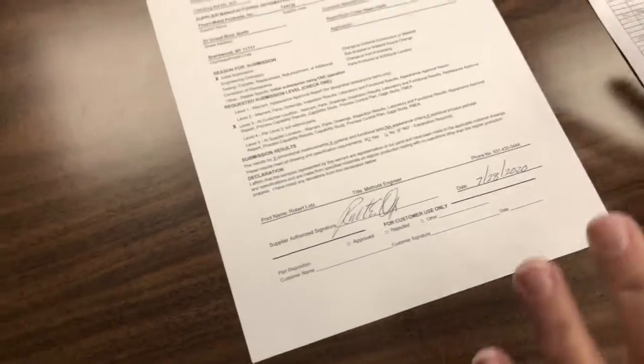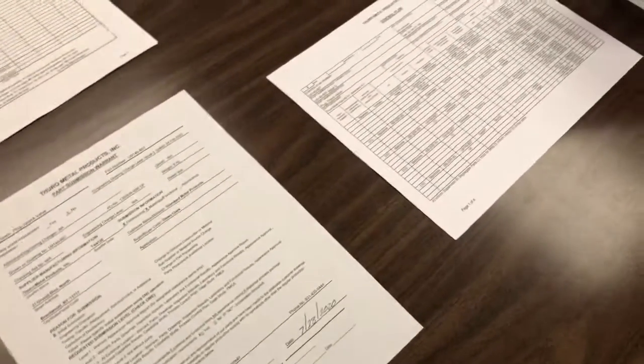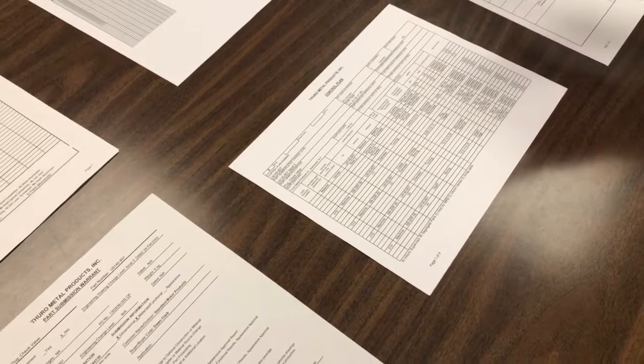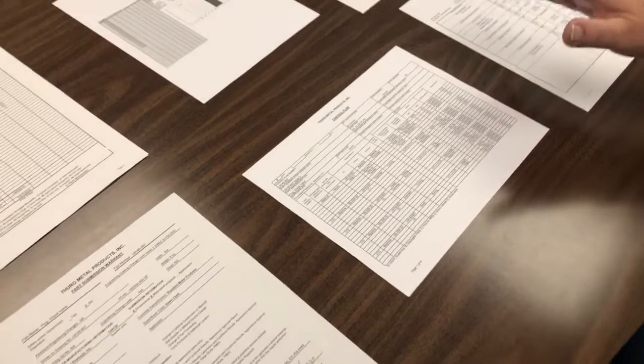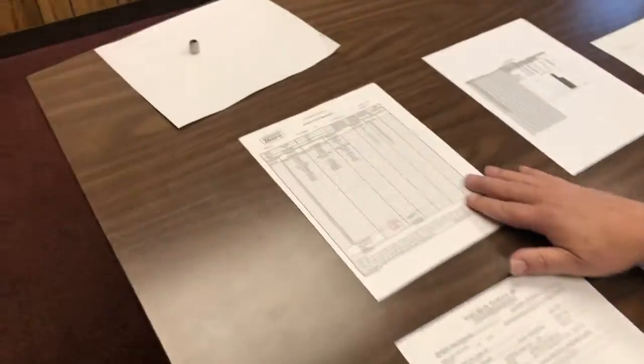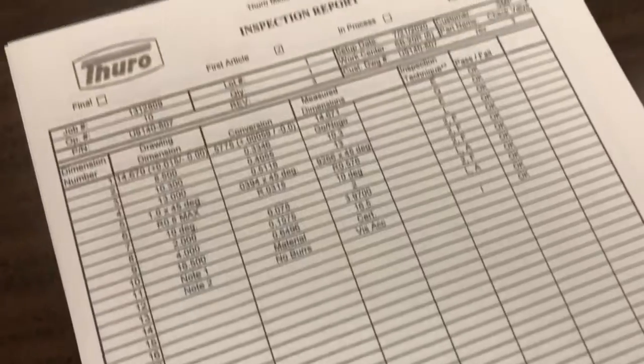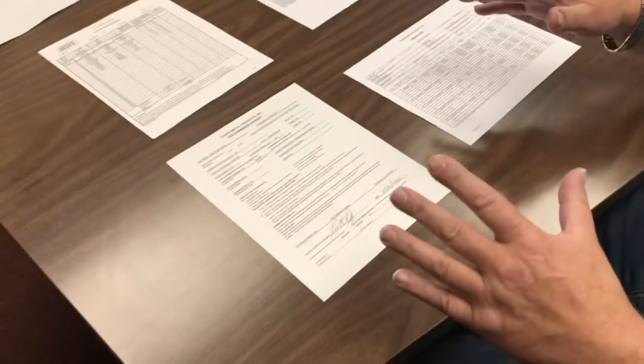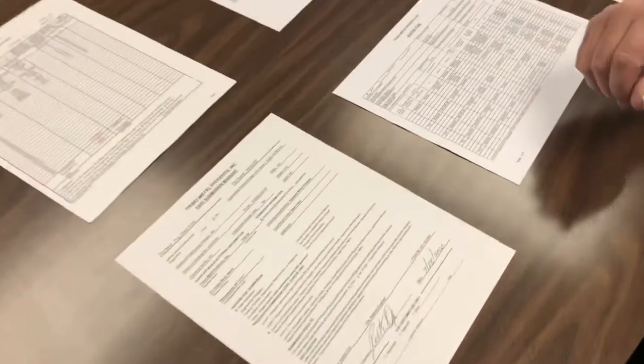This particular one that I have laid out here is a level 3 PPAP, which gives all the dimensioning, the drawings, the inspection report, and all this documentation is needed for the customer to make the decision that it's an okay process to go ahead with manufacturing the product.